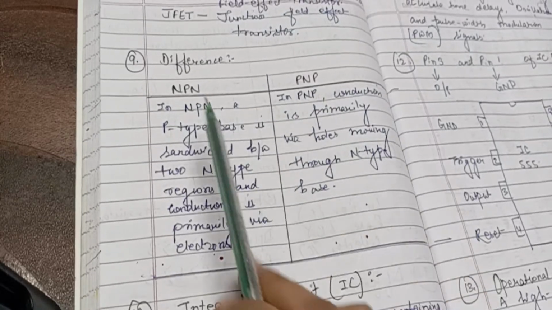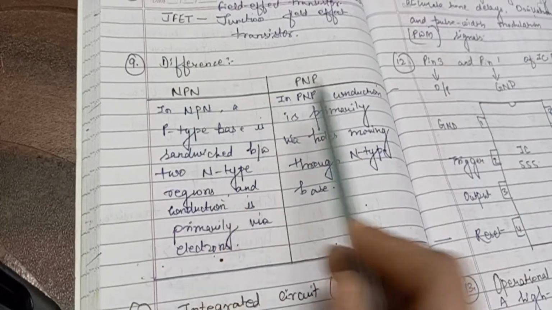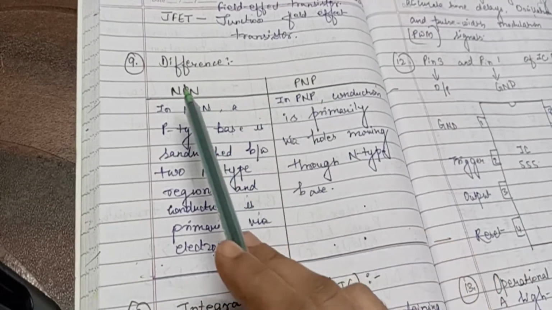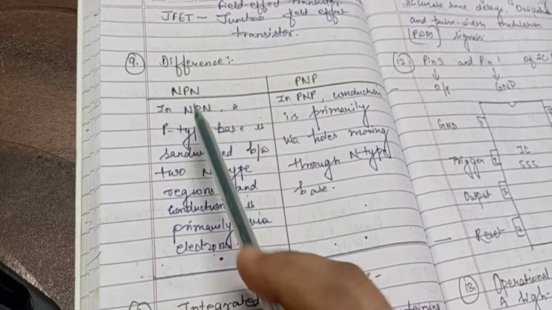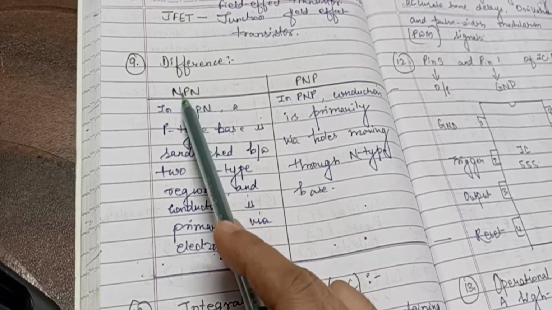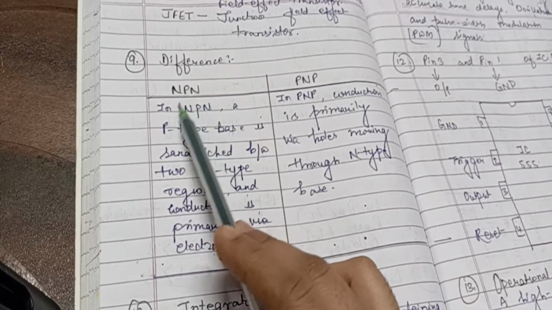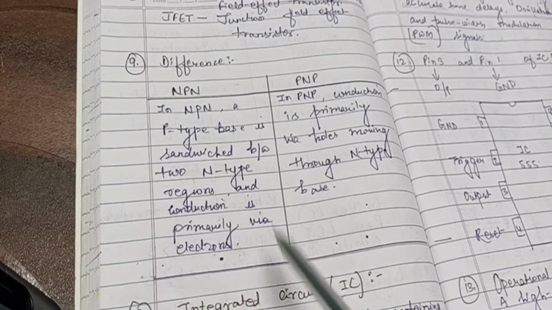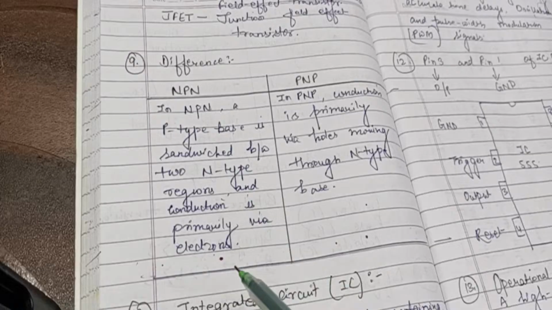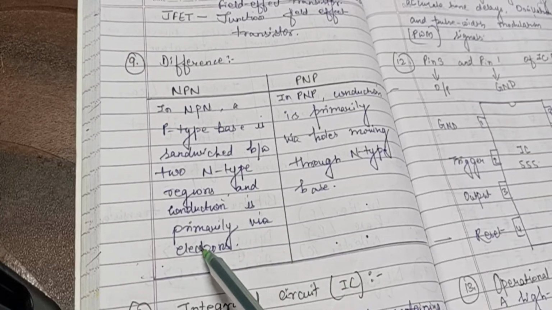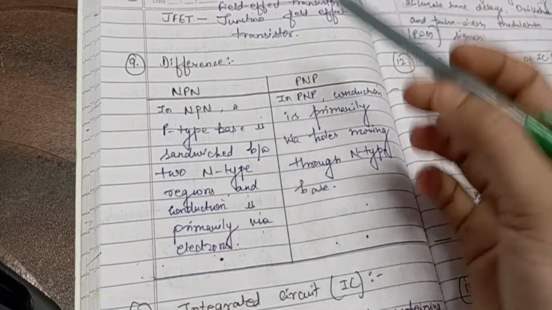What is the difference between NPN and PNP transistor? In NPN, P type is the base. The middle letter that is written is the base, and it is sandwiched between two N type. Here the majority charge carriers are electrons, and conduction is primarily via electrons.